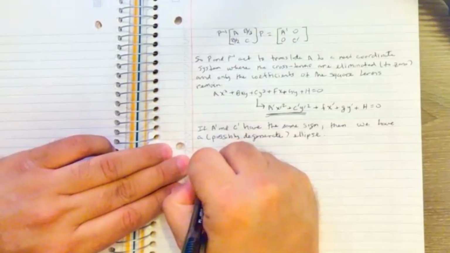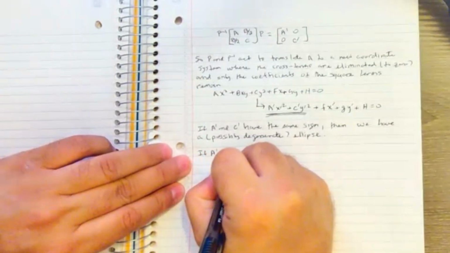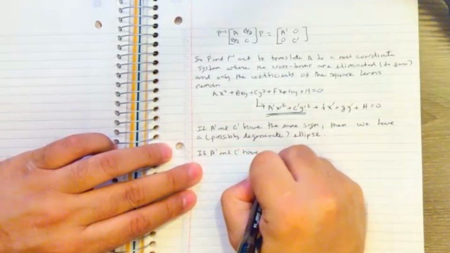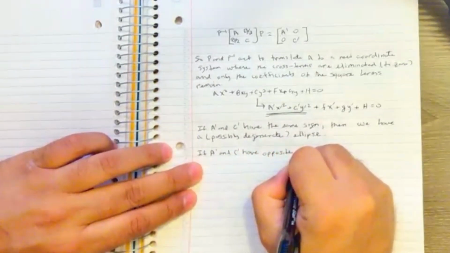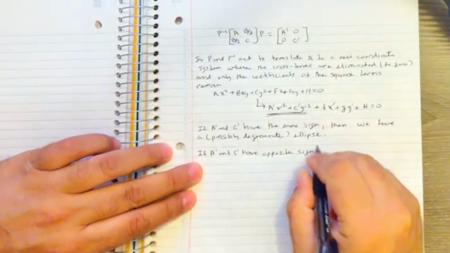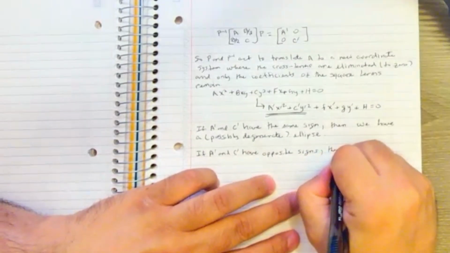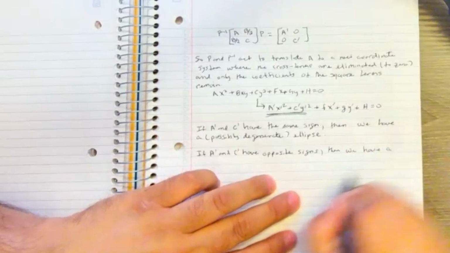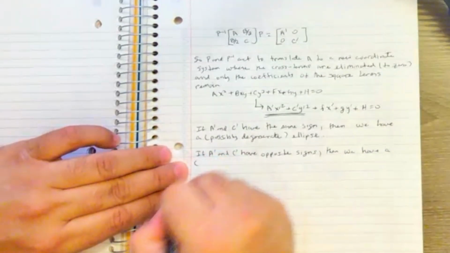If a prime and c prime have opposite signs, then we have a possibly degenerate hyperbola.